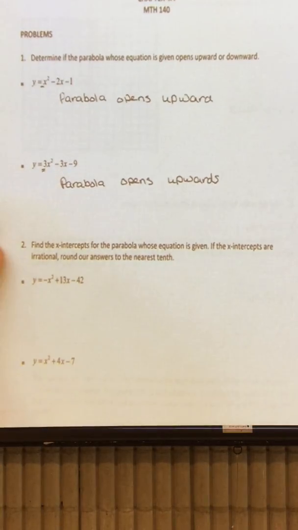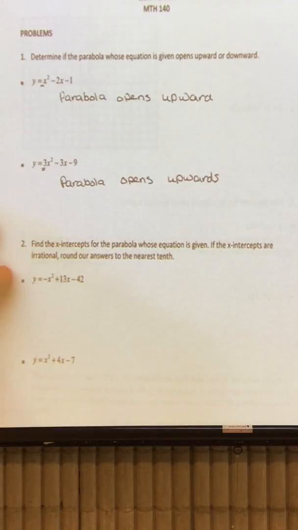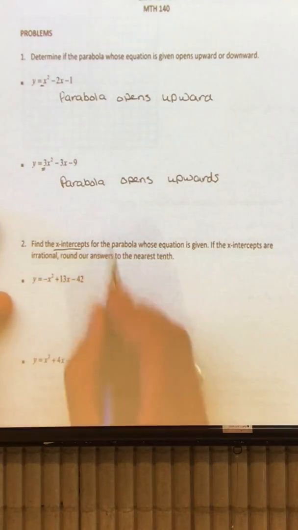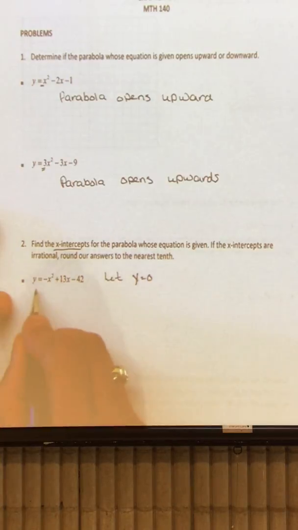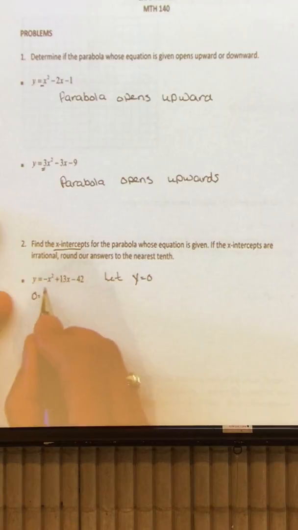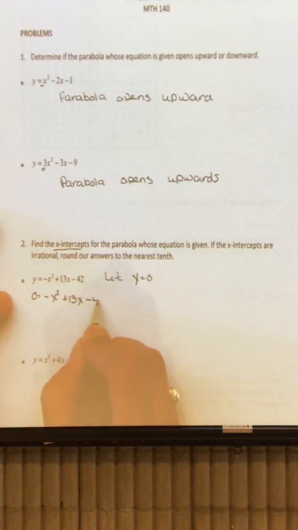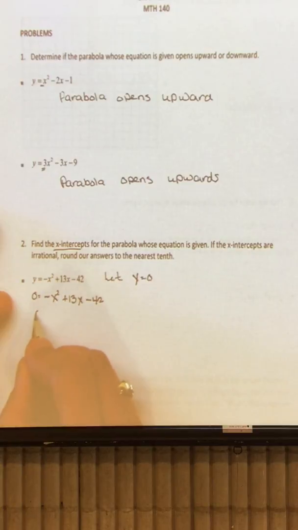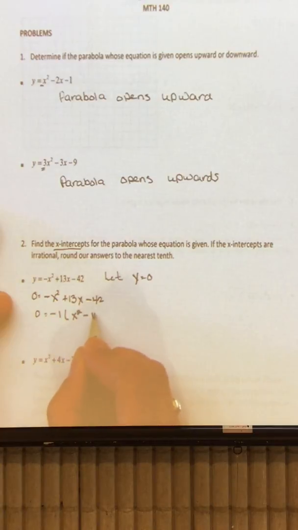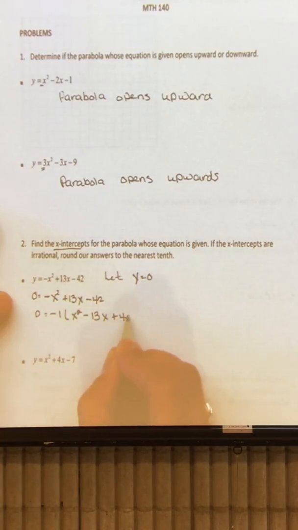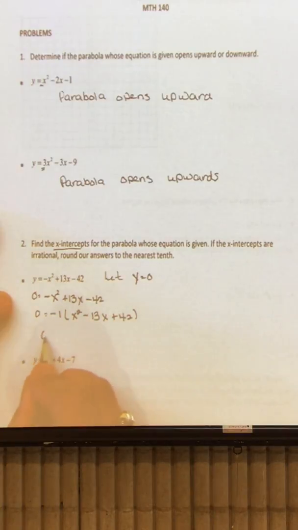Number 2, find the x-intercepts for the parabola whose equation is given. To find the x-intercepts, we let y equal 0. So to let y equal 0, we find the x value. So you have negative x squared plus 13x minus 42. To factor this equation, let us factor out the negative 1. So we have negative 1 times x squared minus 13x plus 42. So now let's factor this equation.